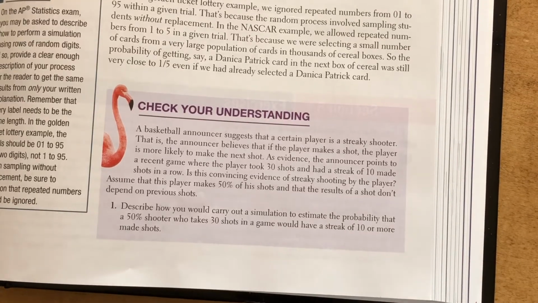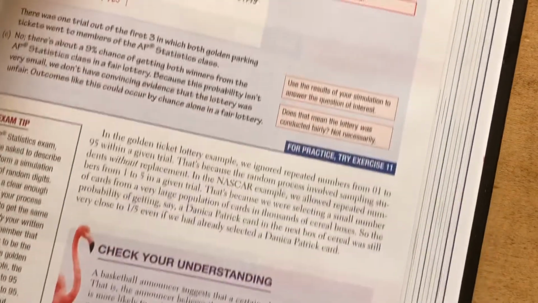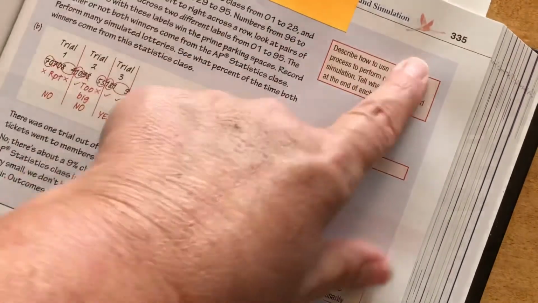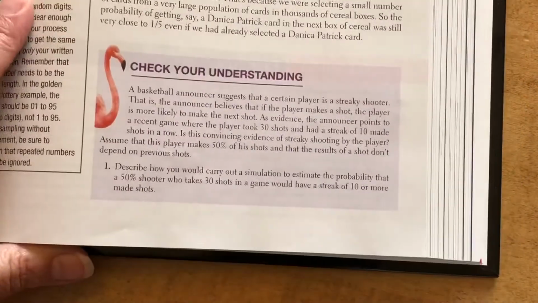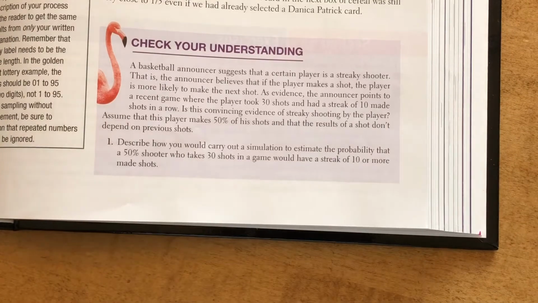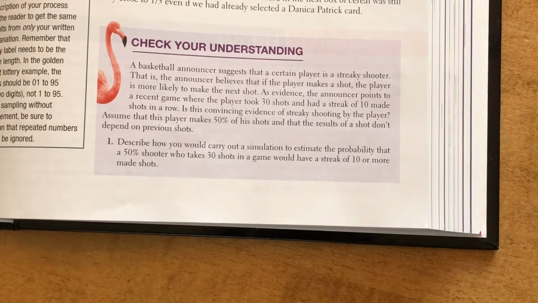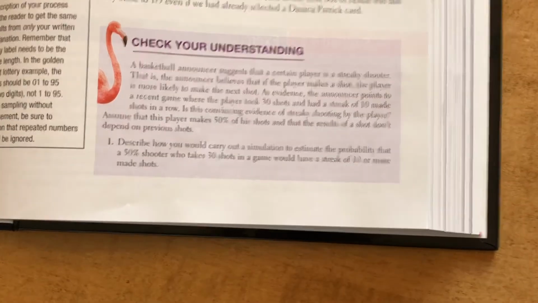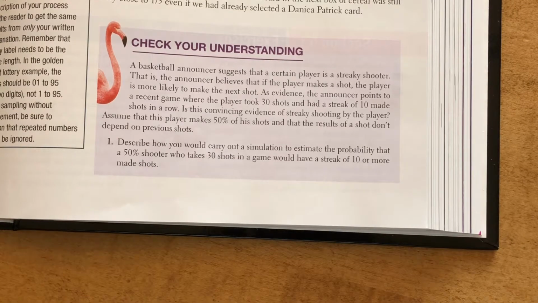Okay, let's do the Check Your Understanding on page 335. A basketball announcer suggests that a certain player is a streaky shooter. That is, the announcer believes that if the player makes a shot, the player is more likely to make the next shot. As evidence, the announcer points to a recent game where the player took 30 shots and had a streak of 10 made shots in a row. Is this convincing evidence of a streaky shooter?